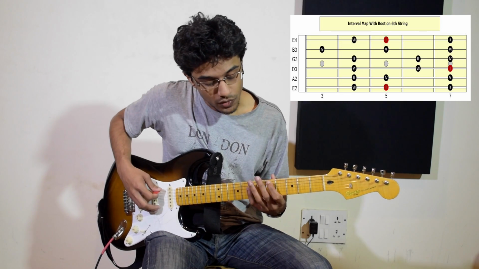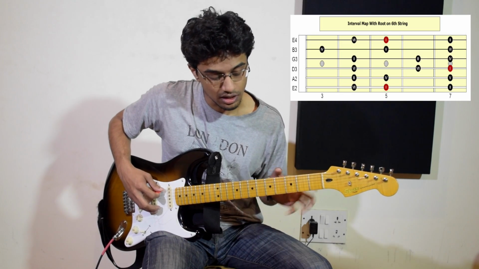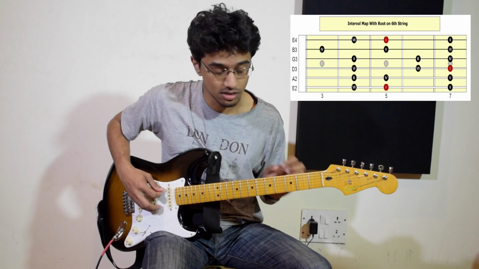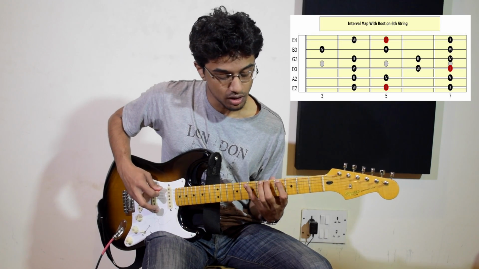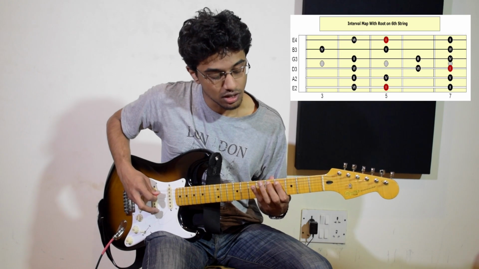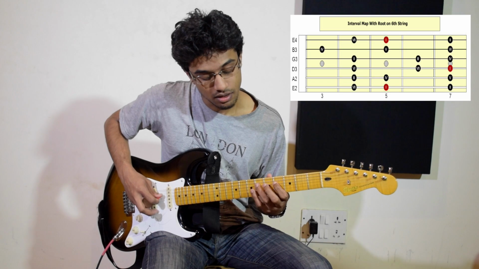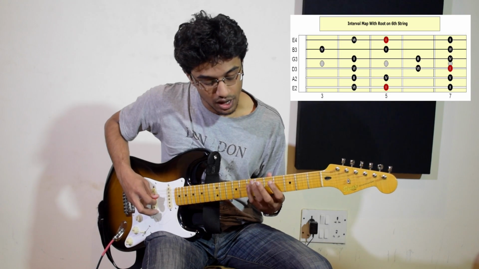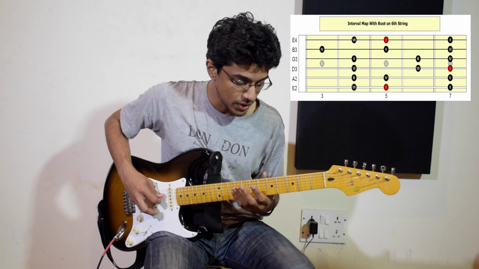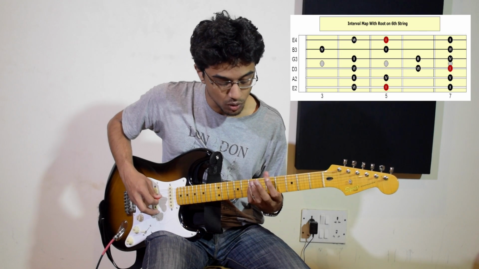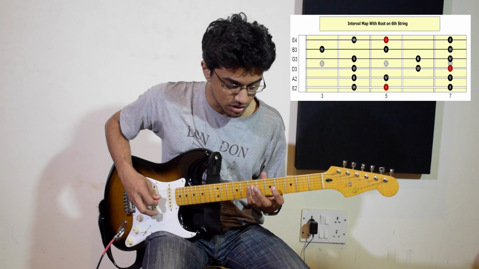So if I run through a major scale from this note, I actually get the intervals in order. So it's 1, major second, major third, perfect fourth, perfect fifth, major sixth, major seventh, and the next octave. This can extend downward also. If I play from here, this is my root A, this is the 1.